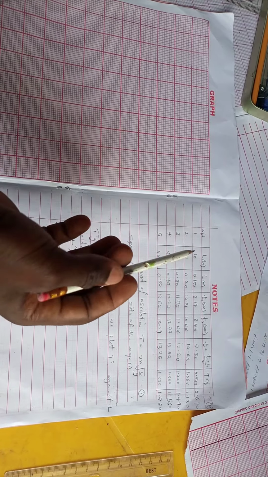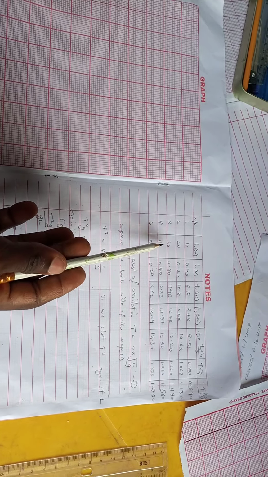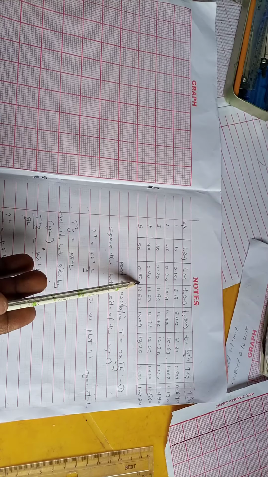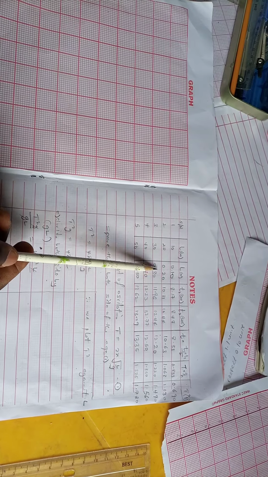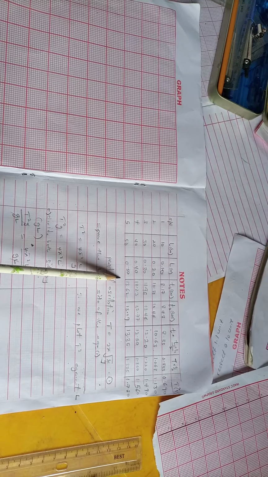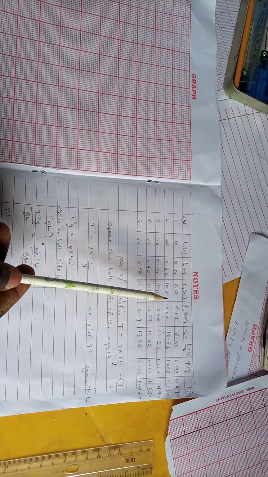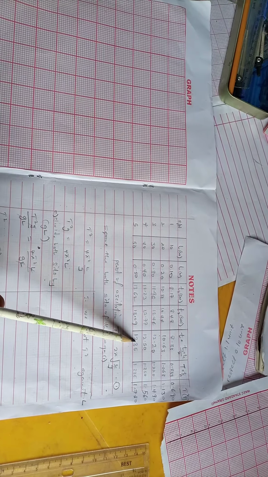Then this is the series. We did it for 10, 20, 30, 40, 50. For the meter, we divide it by 100, which is 0.1, 0.2, and so on. And this is our time taken during the experiment, and this is the mean of our time.